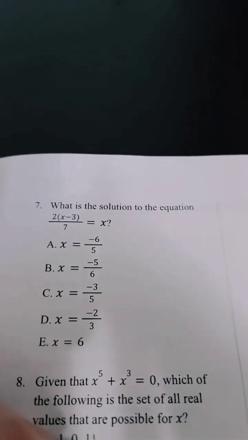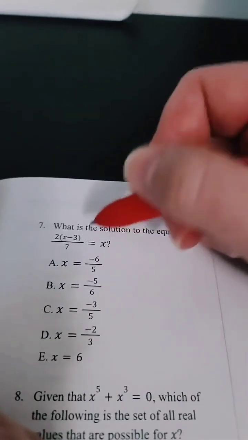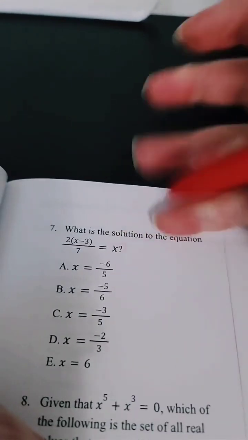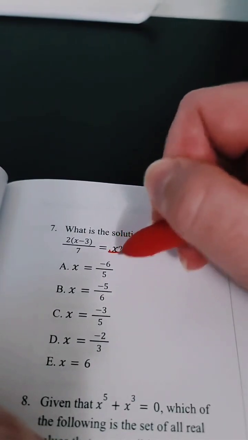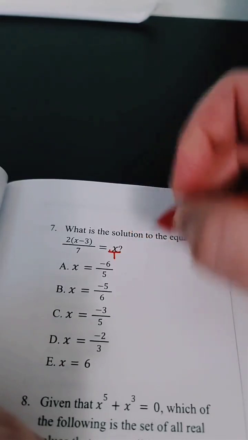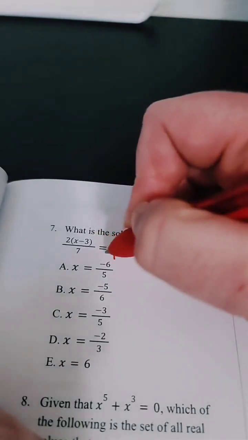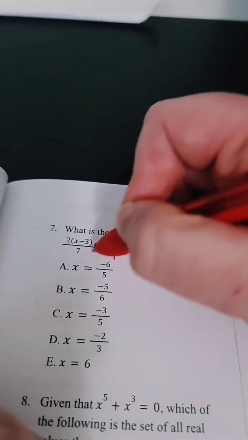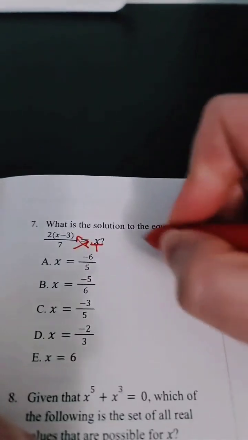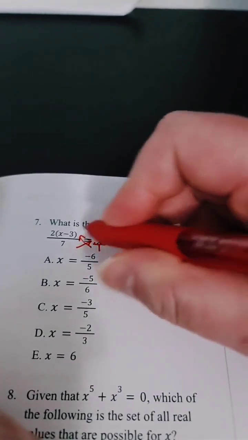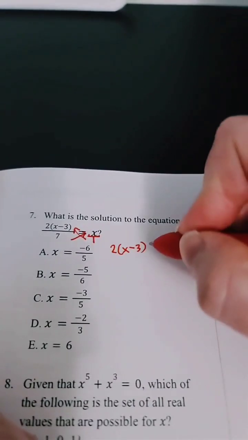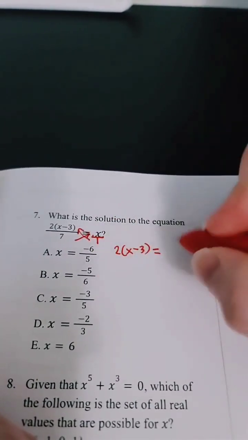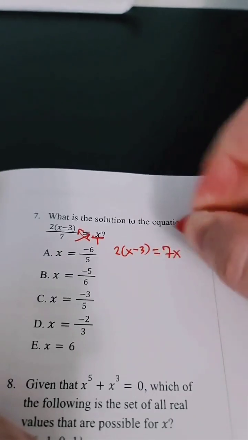So let's now go to number 7. What is the solution to the equation right here? So again, if you have fraction bar equals, I find that most students find it easiest to put whatever the whole is over 1, because x is the same thing as x over 1. Then they see fraction bar equals fraction bar, which is almost always cross multiplication that you have to do. So then 1 times all of that is just going to give you that same thing, 2 times x minus 3, and then that's going to equal 7 times x is 7x.